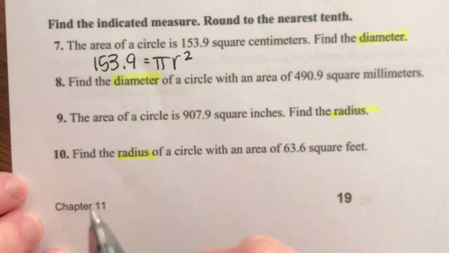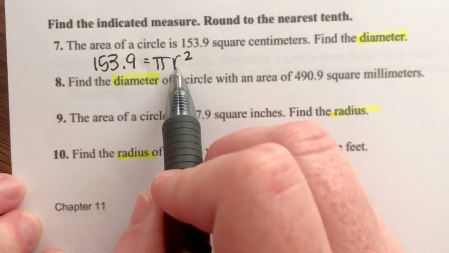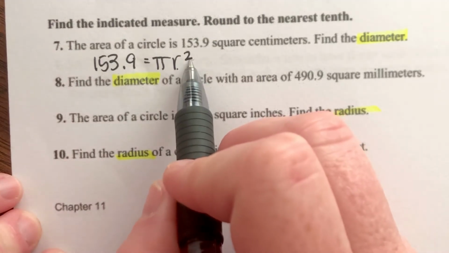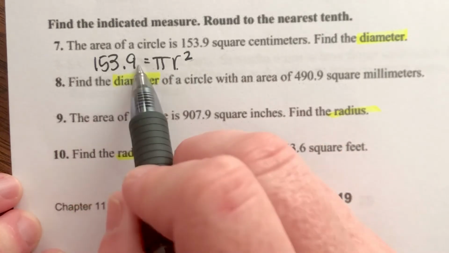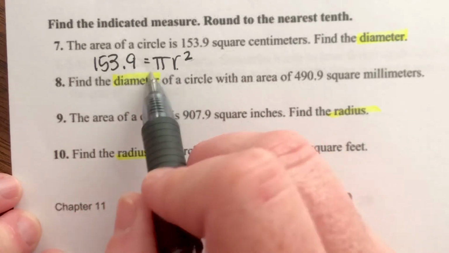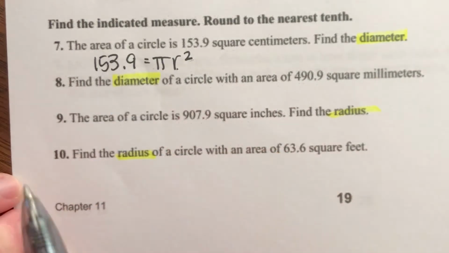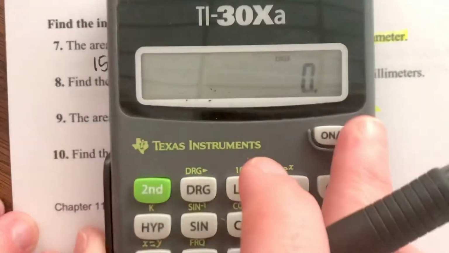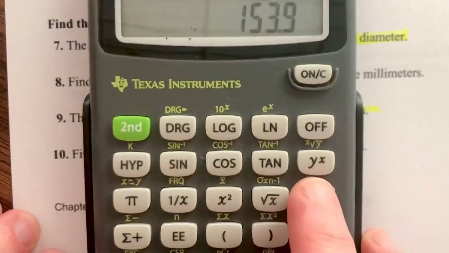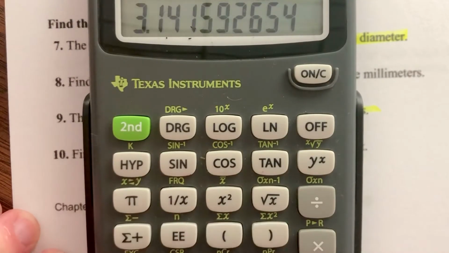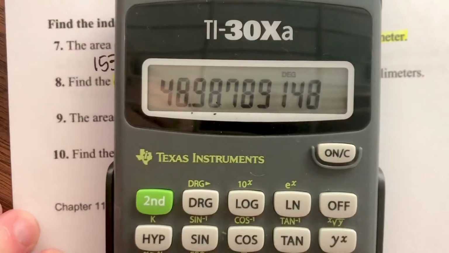Now, what would be the first thing I can do here? I'm trying to get r by itself. I can't get rid of the squared yet, but what can I get rid of? Pi. I can divide both sides of my equation by pi, and this will cancel. So I want to divide 153.9 by pi. 153.9 divided by the pi button equals this.